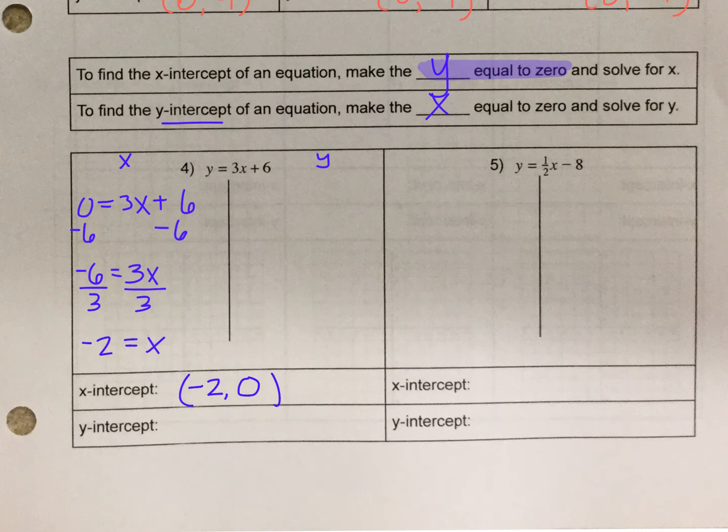Now let's figure out what our y is. To do that, you make the x equal to 0. So I'm going to rewrite my problem. y equals 3x plus 6. This time, instead of an x, I'm going to erase that. It's 3 times x, so I'm just going to write times 0. Well, 3 times 0 is 0, plus 6 is 6, so y equals 6. So for my y-intercept, the 0 comes first, and then the 6.